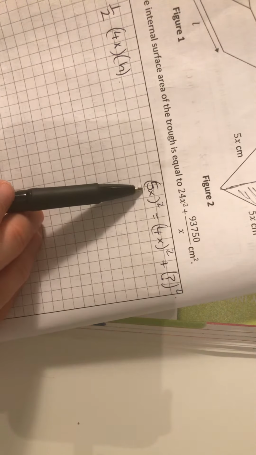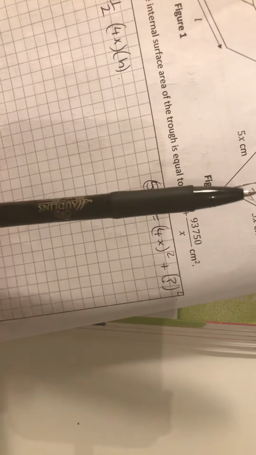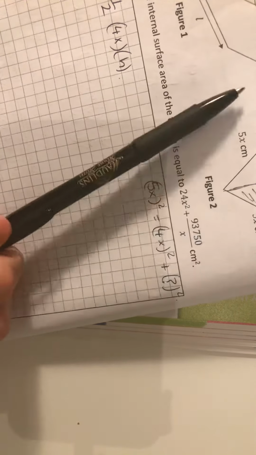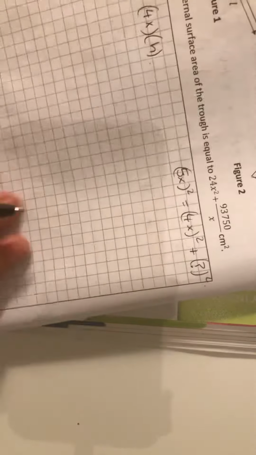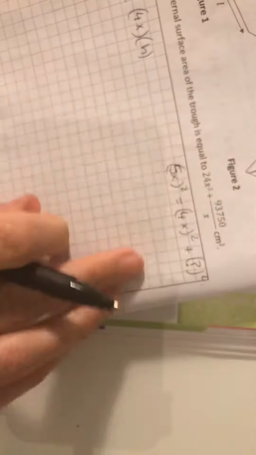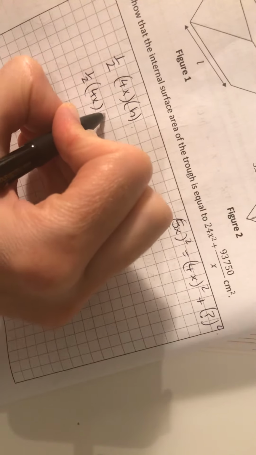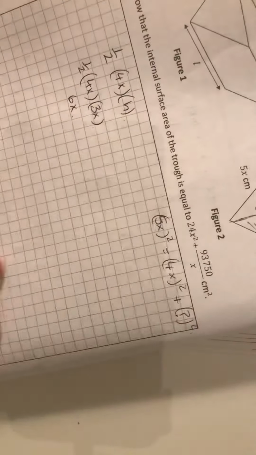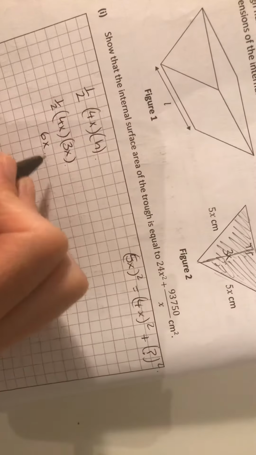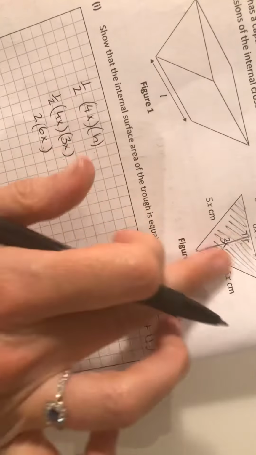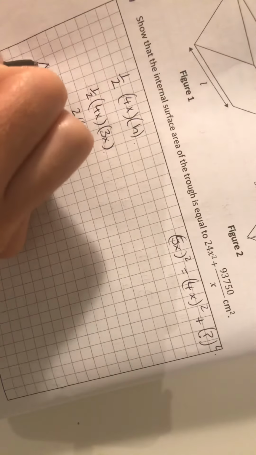I'm going to get you to work that out. You just get used to seeing Pythagoras' theorem, so 5, 4, and then this would be 3, or you see other ones like 13, 12, and so on. So I know this is a 3x here. So half base by perpendicular height gives me 6x. That's the area of this half here. Double it to get the full thing, so that's 12x. So here we have 12x, and I have another 12x at the back. So now we have 24x, and that's my two triangles.